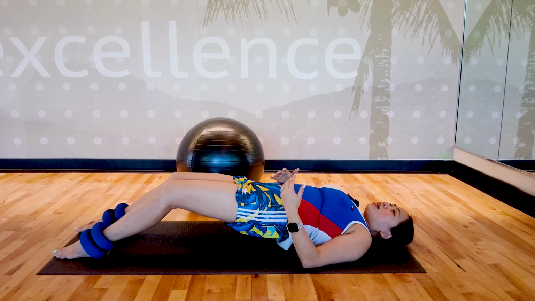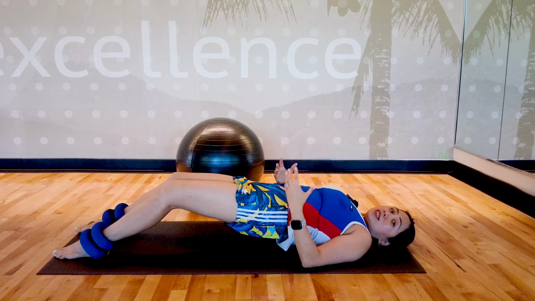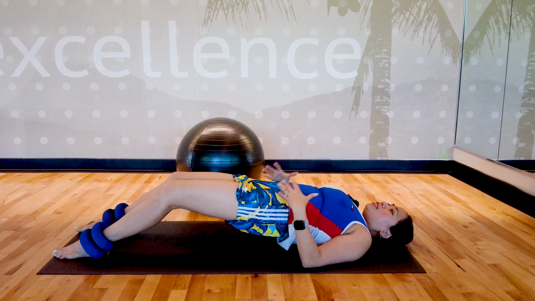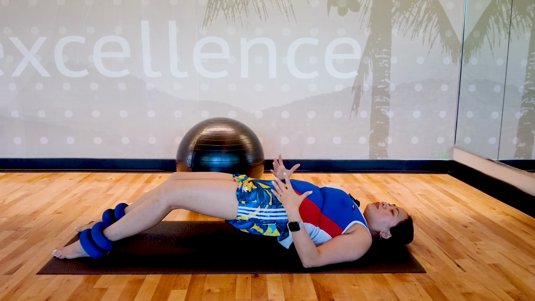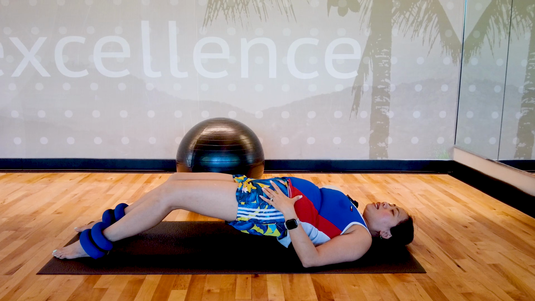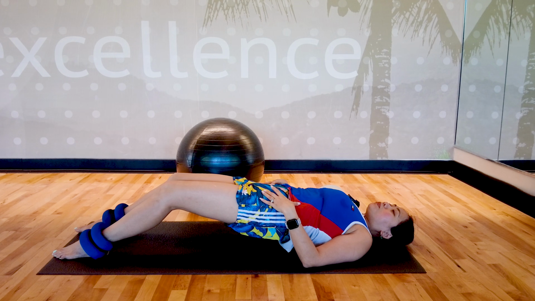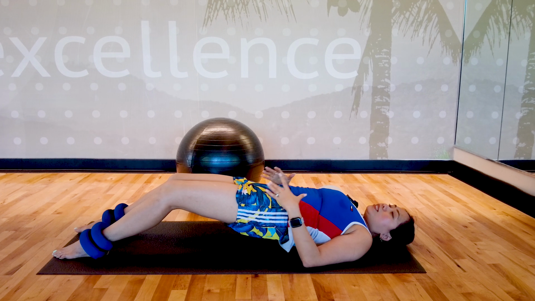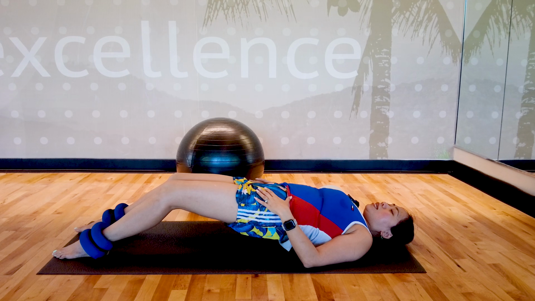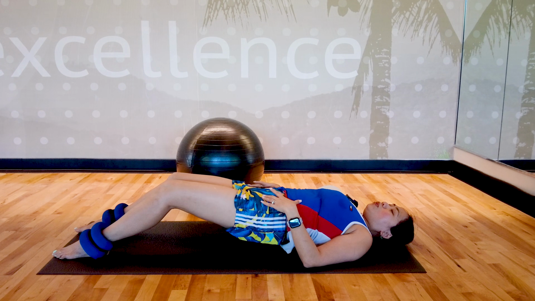And it could be both sides or one side. Usually it's common to have weakness on one side. Now I'm holding this for at least 15 seconds. I'm going to try to reach 30 seconds with your breathing. Inhale, exhale. So this is one of the best exercises as well. But if this is too challenging for your low back, then I'll show you some simple exercises you can start with first. Inhale and exhale, and then slowly go down.